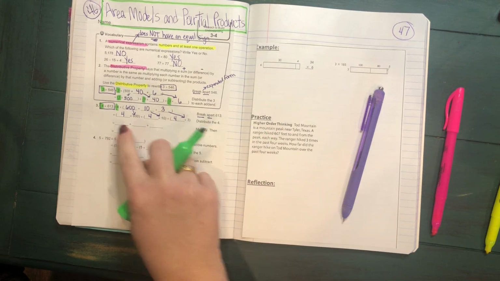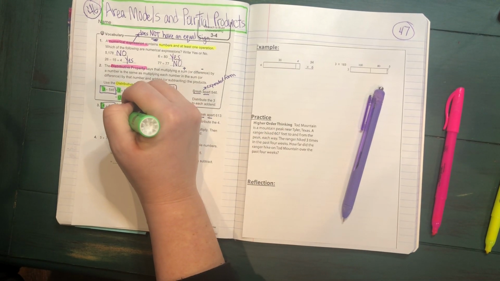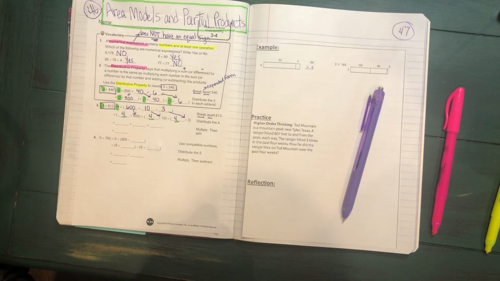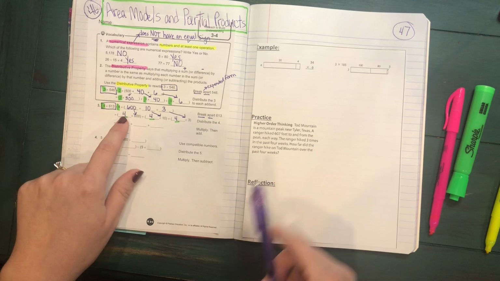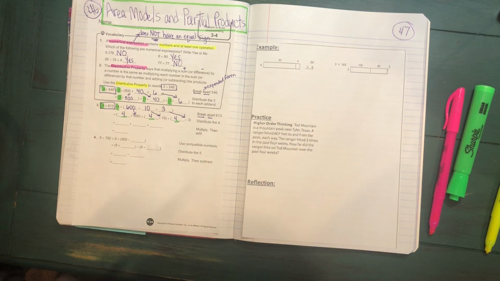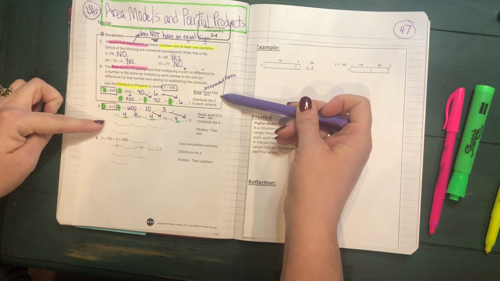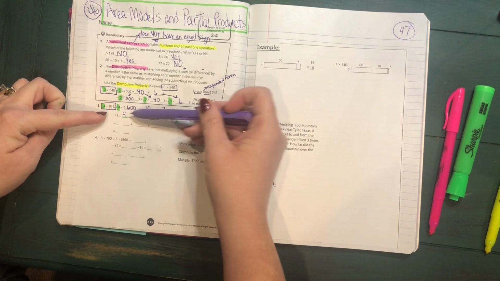Instead of highlighting, since you're writing in pencil, just go ahead and put a little underline to show that that has not changed from the original. Now that we have our 3 separate problems, we are moving to the next step that we didn't have to originally in the example. So now we have 3 separate problems.